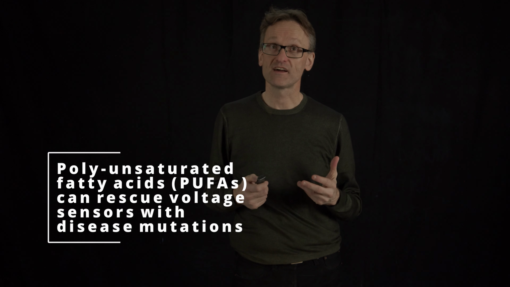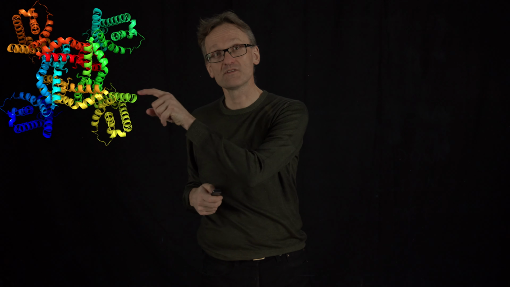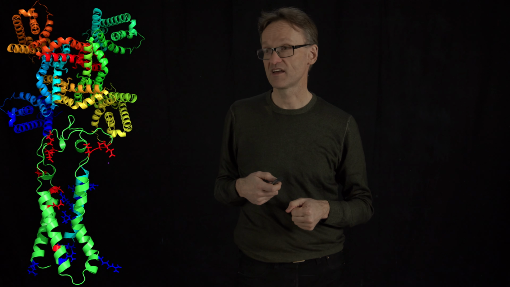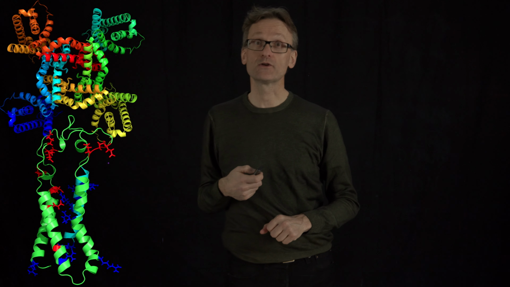The voltage-gated ion channels I showed you are equally important in disease. Do you remember this fourth helix with several charges that had to move up and down in the electric field to open a channel to potassium? These 4 charges here are sometimes mutated. So one of the arginines might turn into glutamine, for instance, and then the helix is not going to move up as easily, and that leads to disease.